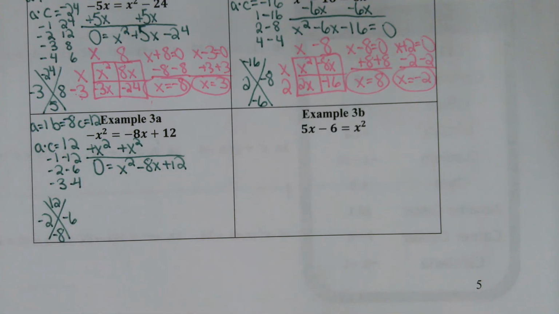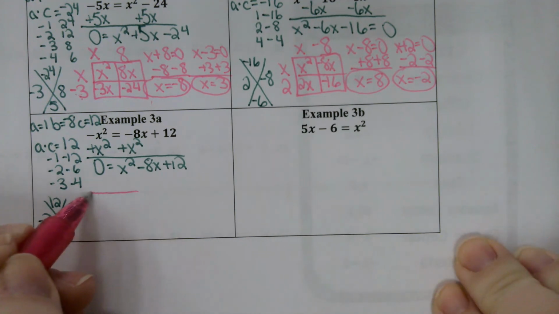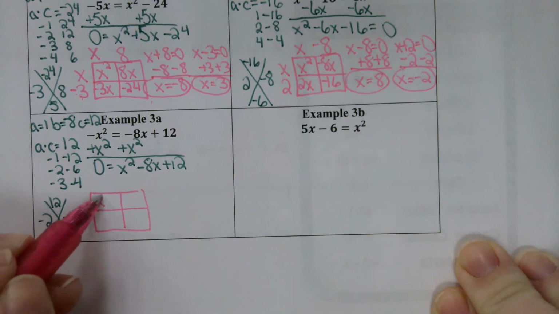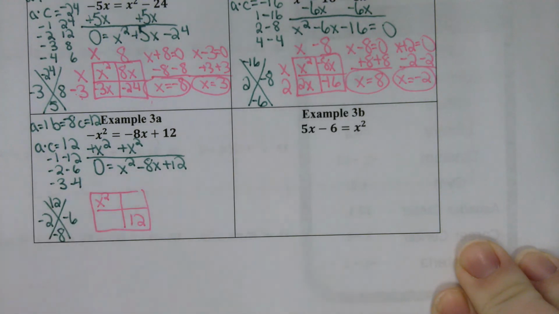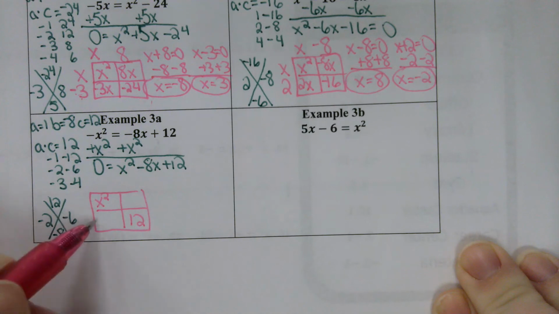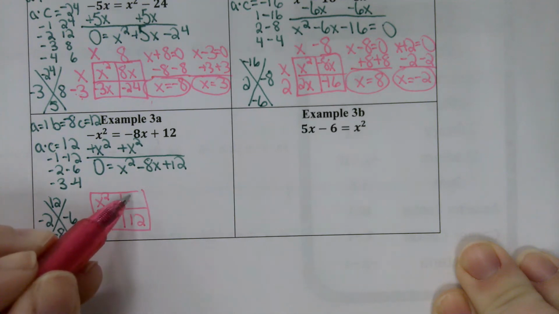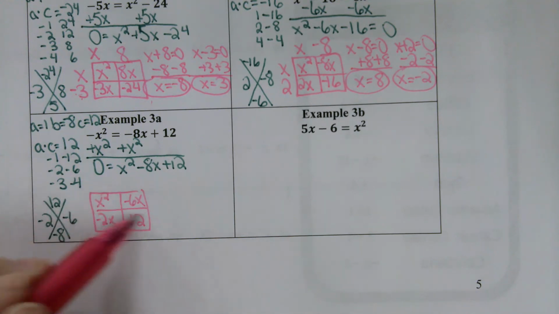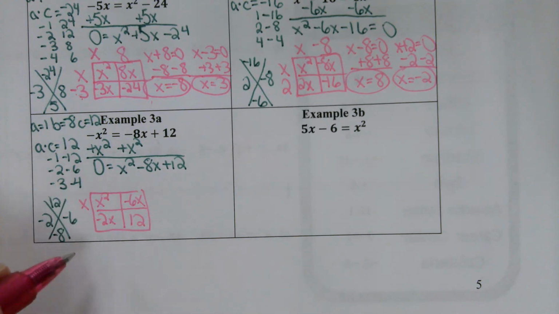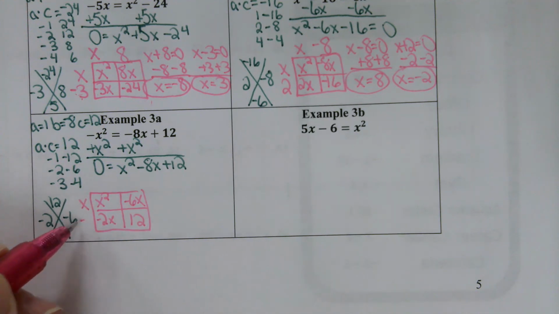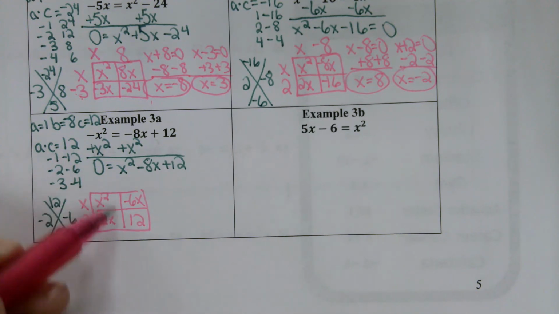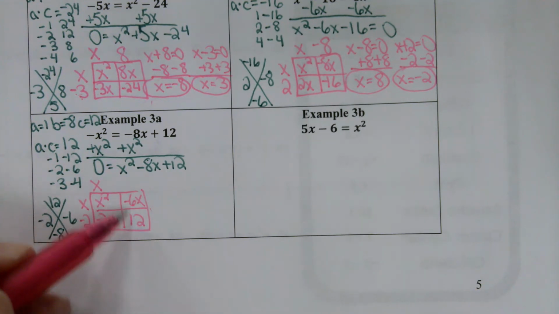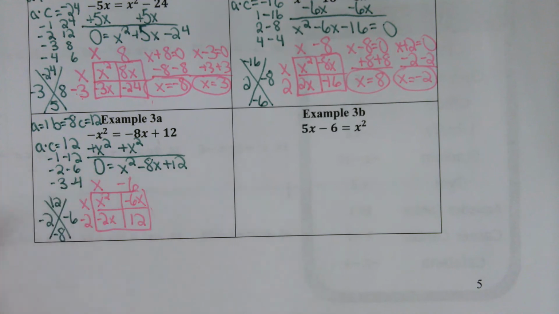We'll draw our box. First term, first box. Last term, last box. And then negative 2x and negative 6x will go in the final boxes. What can come out of the top? X. What can come out of the bottom? A negative 2. The left side, I can take x, and the right side, both negative 6x and 12 can be divided by negative 6.